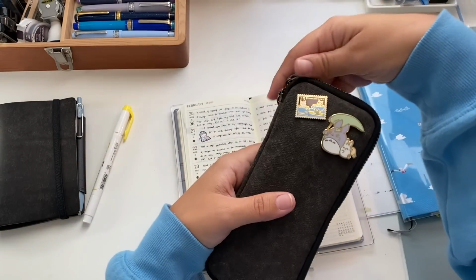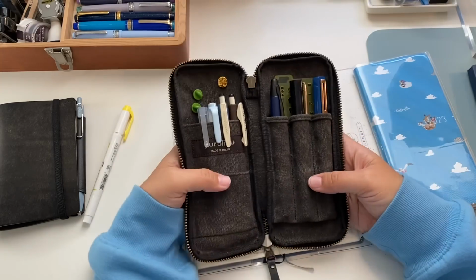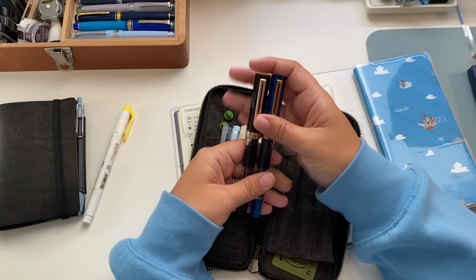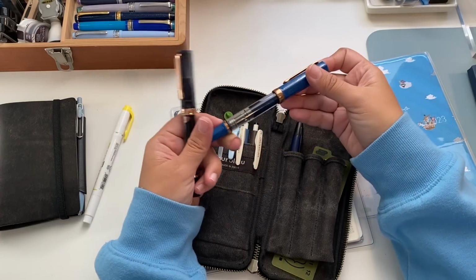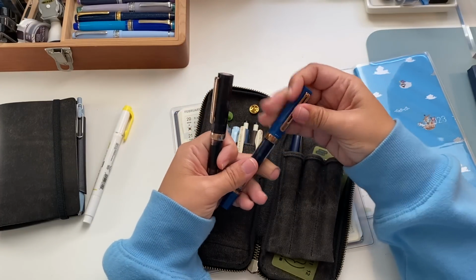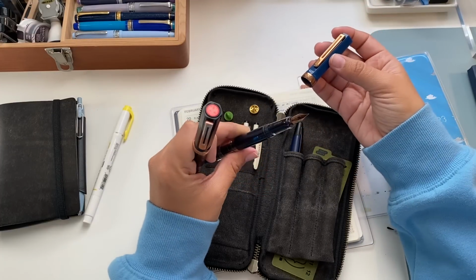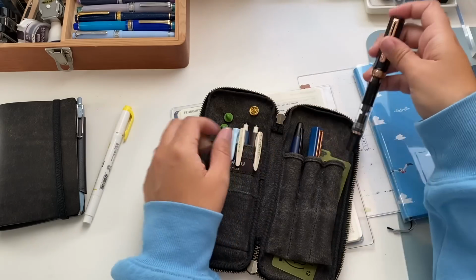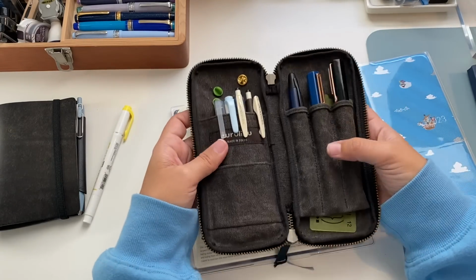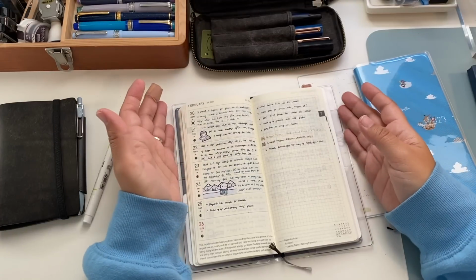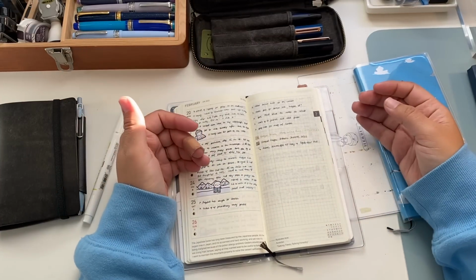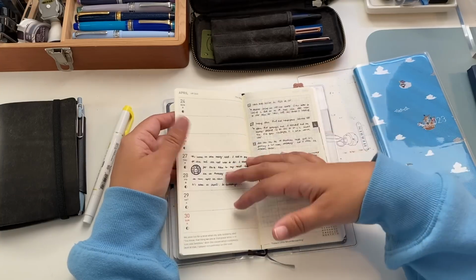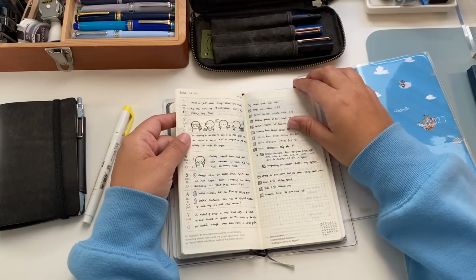I have a couple of TWSBIs. I have Lamys, but I'm not even using my Lamys anymore. Since I got my TWSBIs, I became really in love with them because their ink capacity is so much bigger. And I use my TWSBIs in needlepoint, which is very thin, but it matches the size of my handwriting, which is very small. So once I figured out what I liked, I wasn't really adventuring myself and trying others. I still feel like I am a beginner at fountain pens, which is fine. I still have a lot of fun with them.